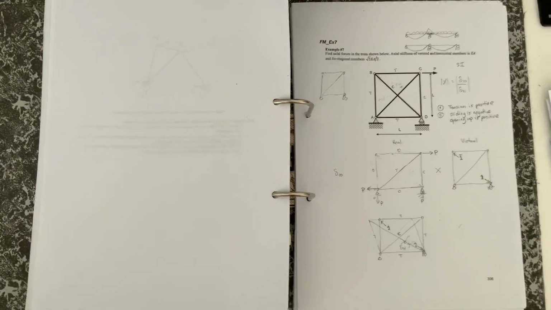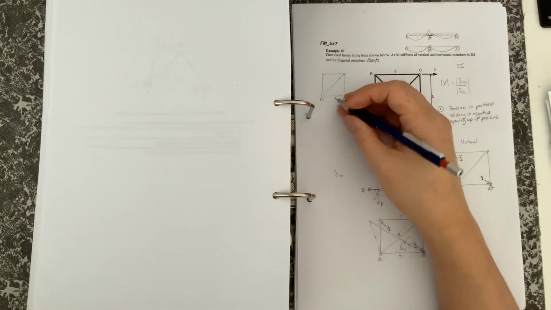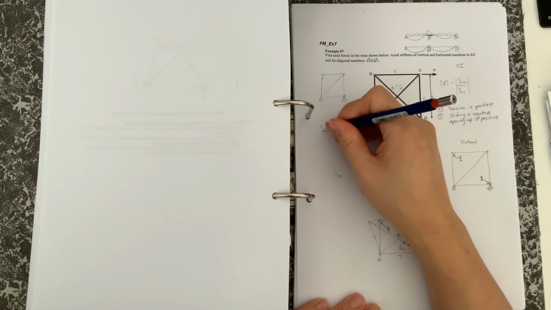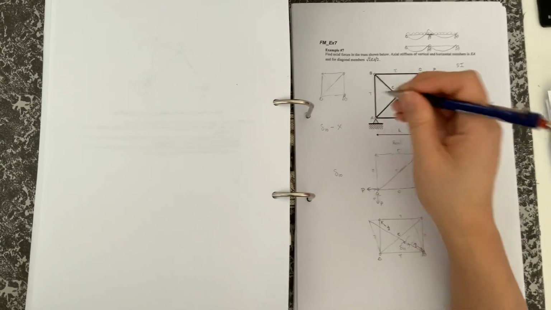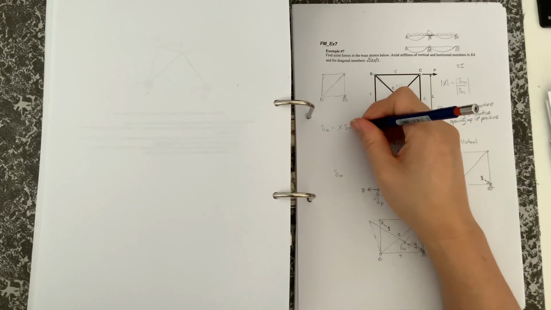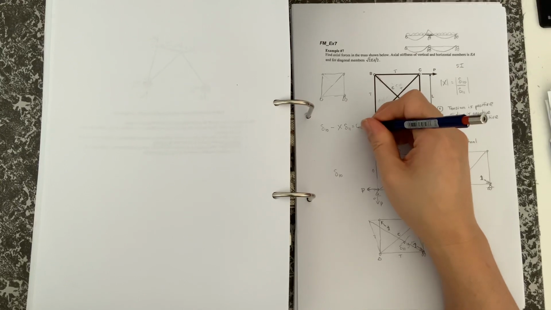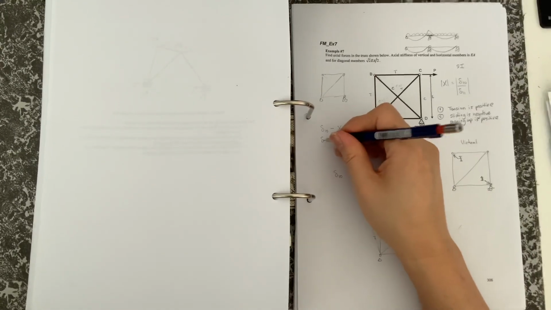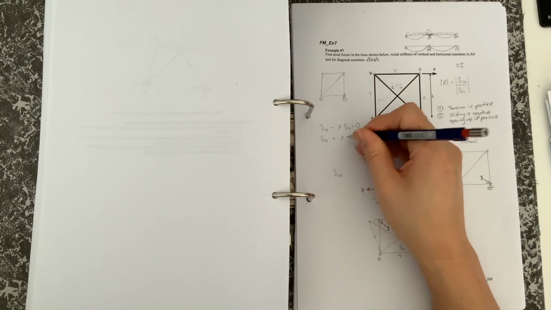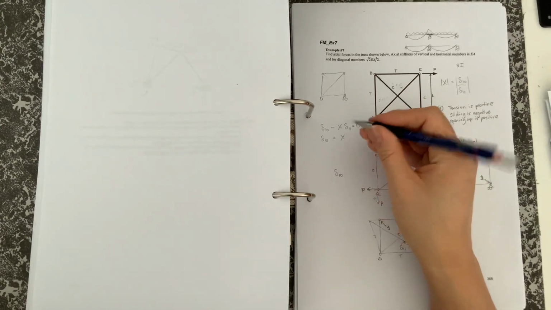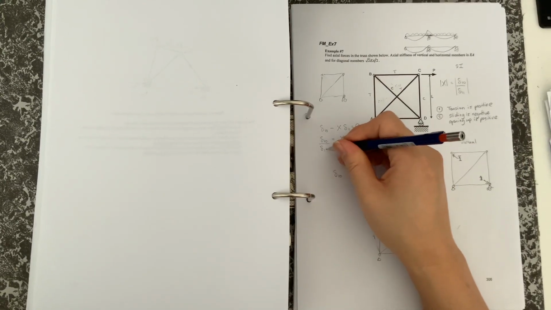So we're going to be left with the same sort of expression as we had before, which is delta 1 naught minus x times delta 1,1 is going to be equal to 0, which means x is going to be equal to delta 1 naught, the flexibility coefficients, divided by delta 1,1.